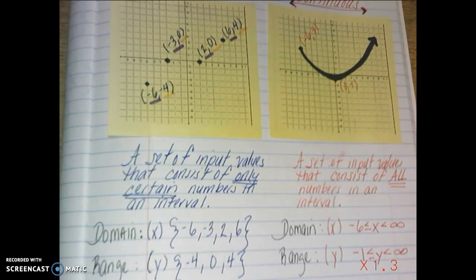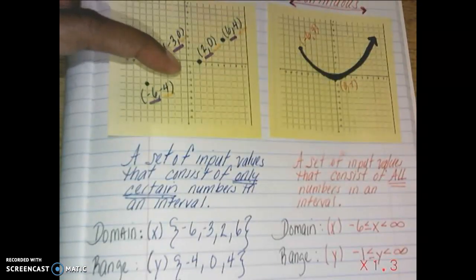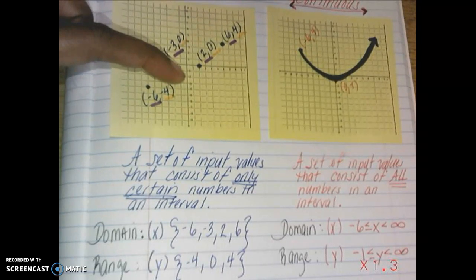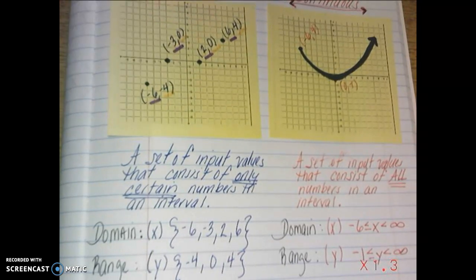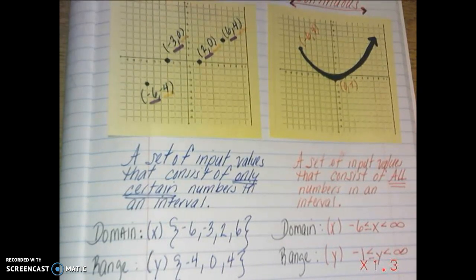And it's the same thing for the range. Even though I start at -4 and I go up to +4, can I include -2 in there? I hope you said no. Why? Because -2 is not one of my points or one of my dots on my discrete graph.